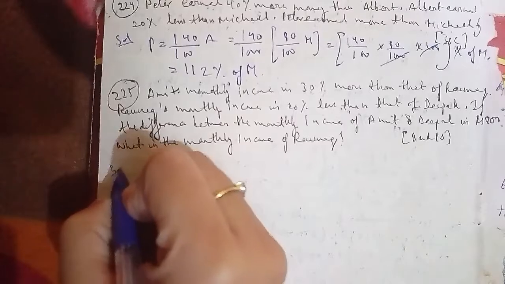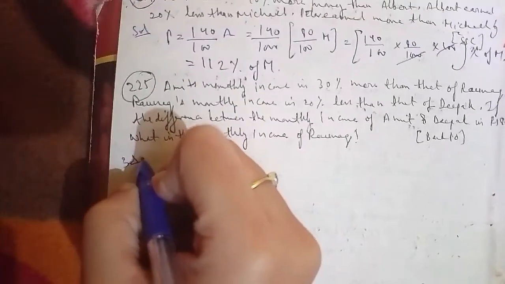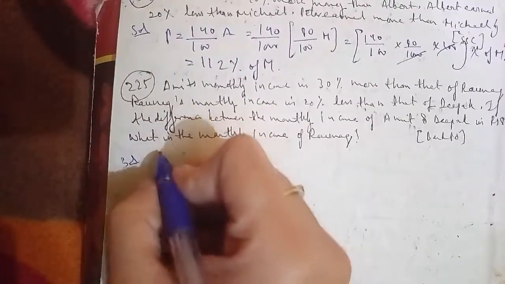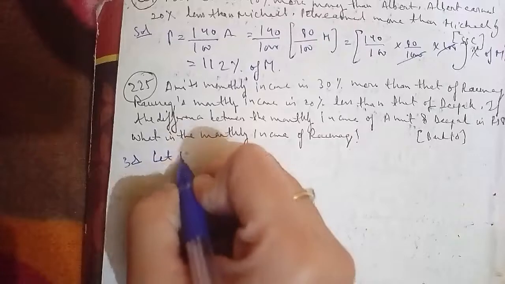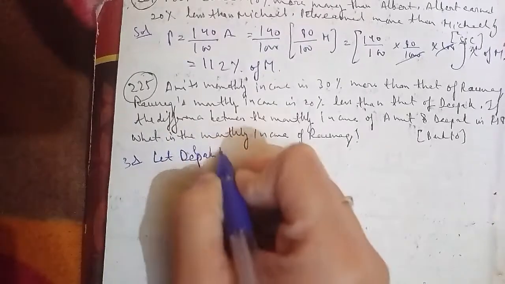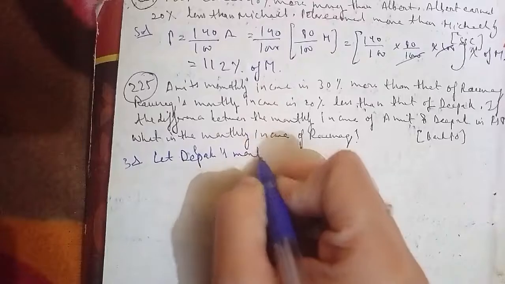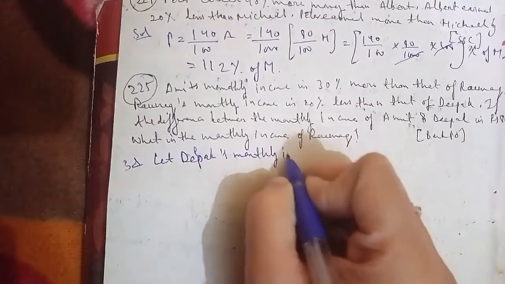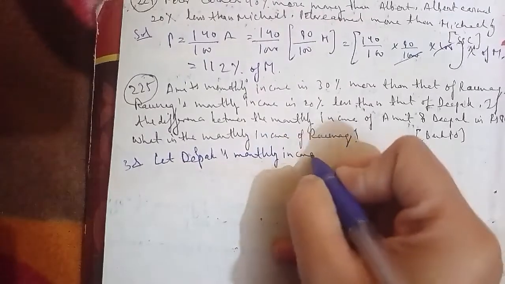Let Deepak's monthly income equal rupees 100.